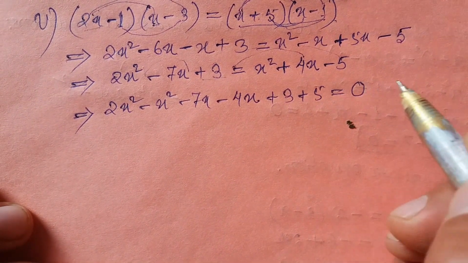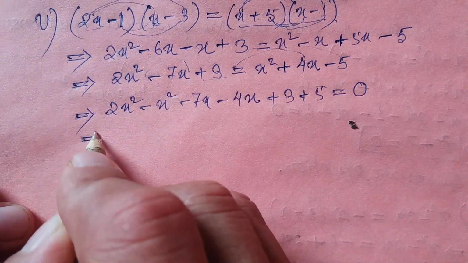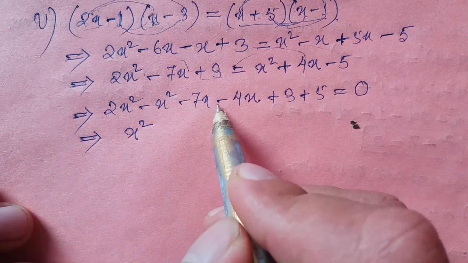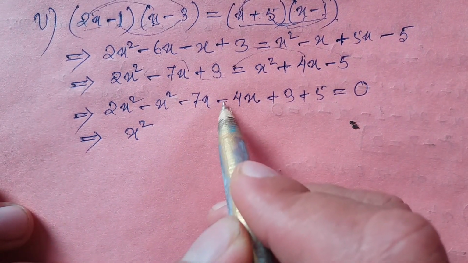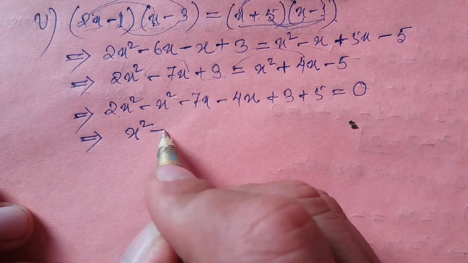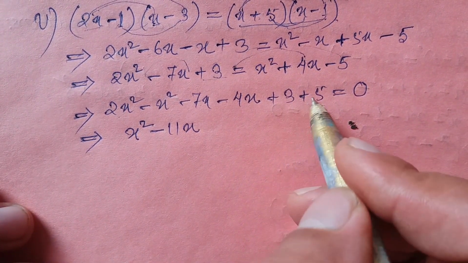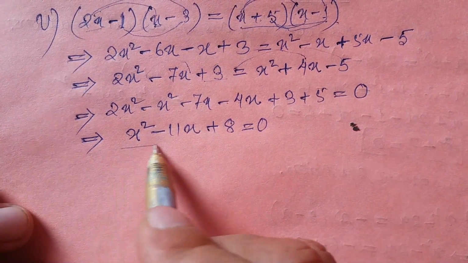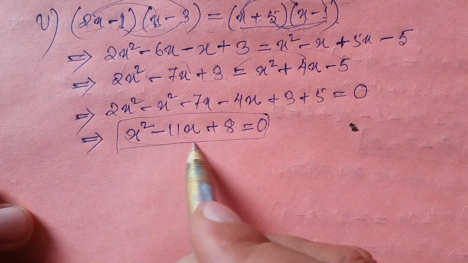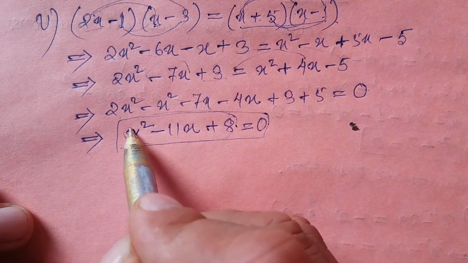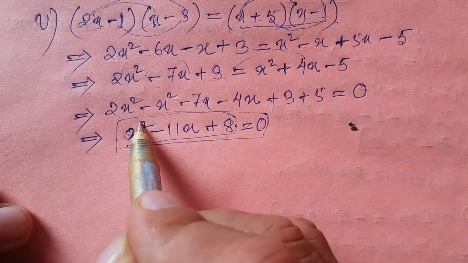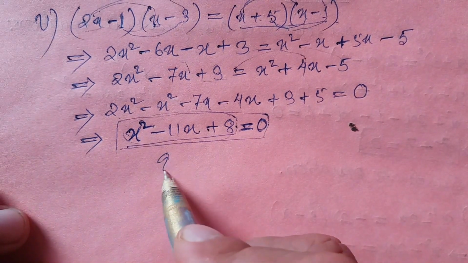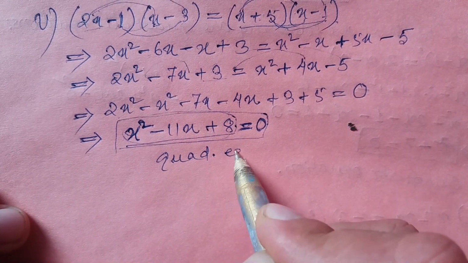Now everything has been taken to the left hand side. Now this is 2x square minus x square is x square, minus 7x minus 4x is minus, minus is plus, so you have here 11, minus 11x, again plus 3 plus 5 is plus 8, is equal to 0. Now in this equation also we have a quadratic polynomial on the left hand side. That is, the degree of this left hand side expression is 2, so this is a quadratic polynomial. Hence this equation is a quadratic equation.